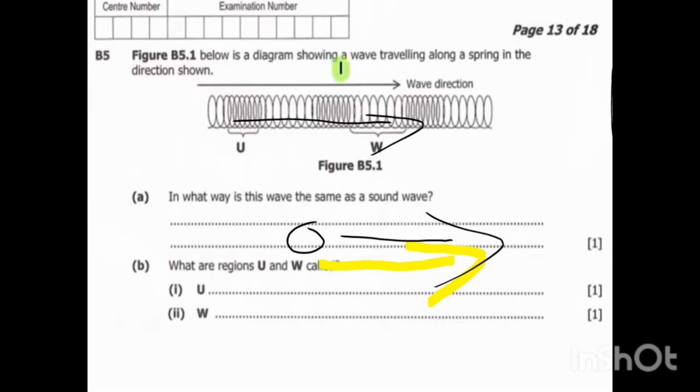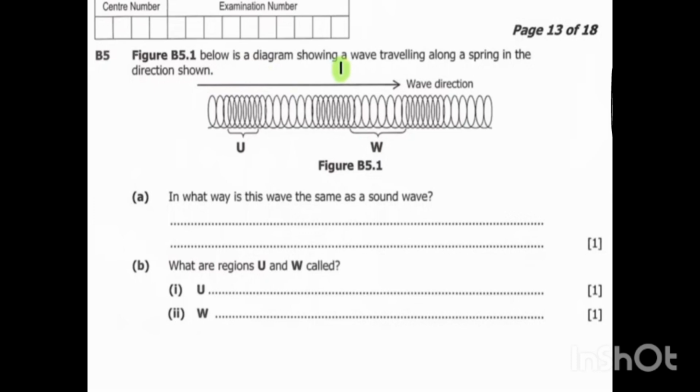Then for a transverse wave, it is defined as a wave in which a particle vibrates perpendicular to the direction of the wave.